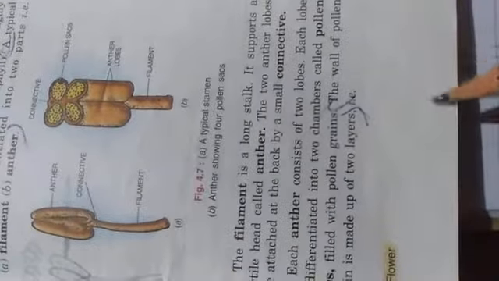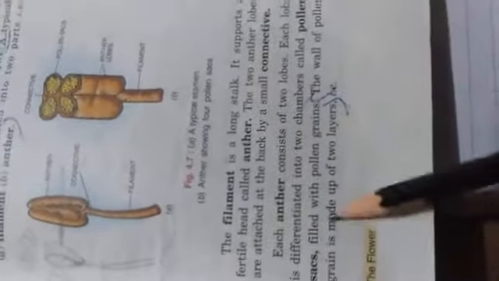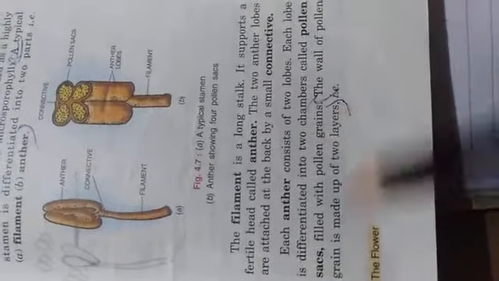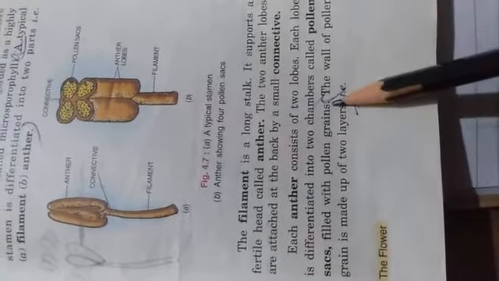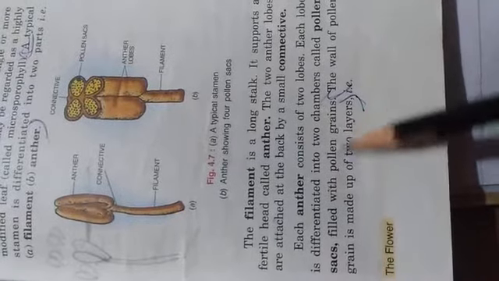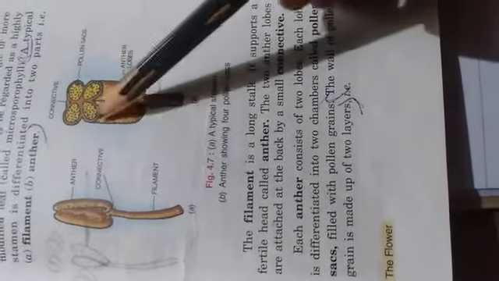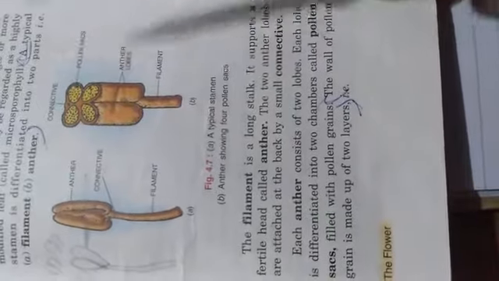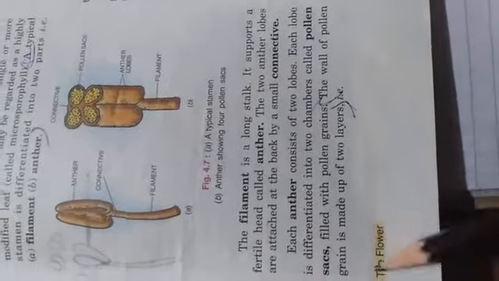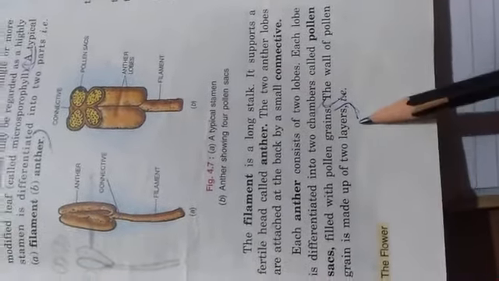Okay, now, into two chambers called pollen sacs filled with the pollen grains. I had told you just now, these pollen sacs are filled with the pollen grains. Okay, the wall of the pollen grains is made up of two layers.